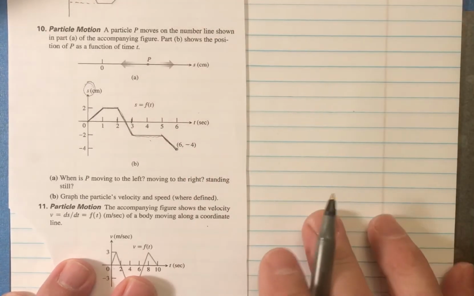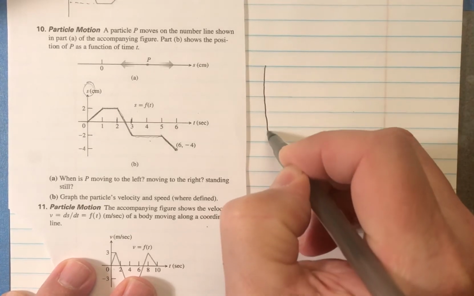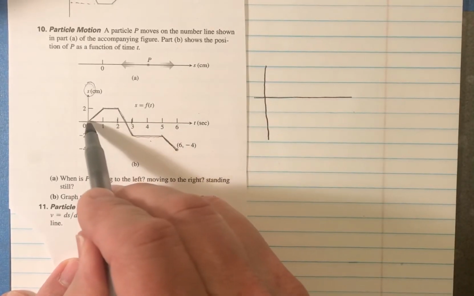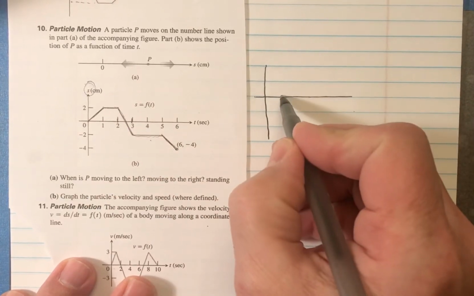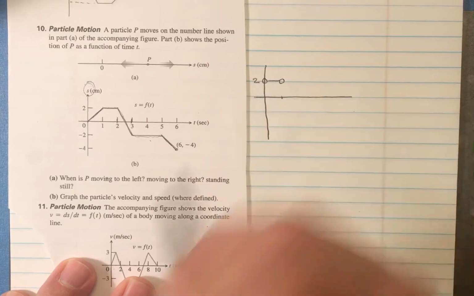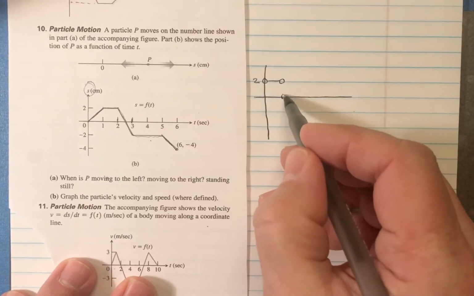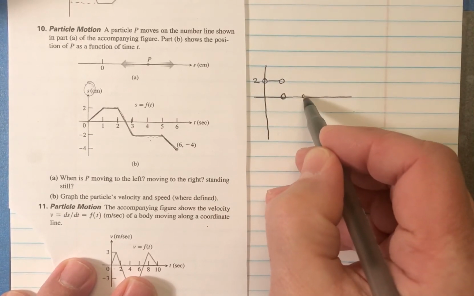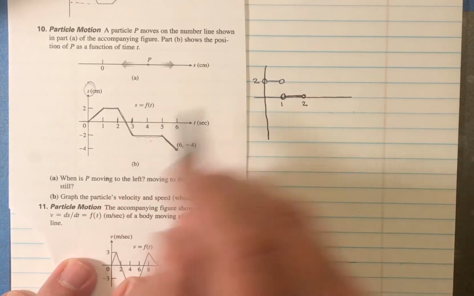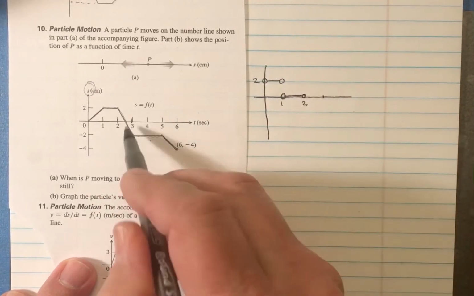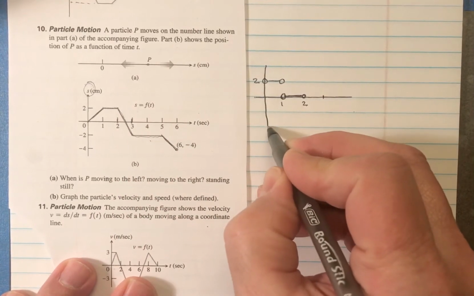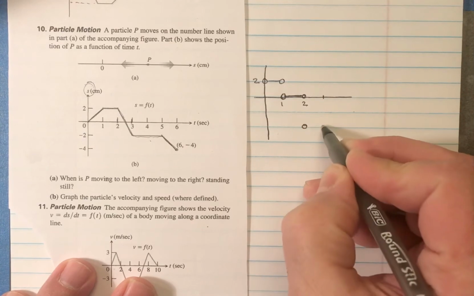So if we were sketching, the graph would look something like this. From 0 to 1 second, the slope would be 2. Okay, if this is 2, then it would have a slope of 0 from 1 to 2. Then from 2 to 3, the slope is going to be negative 4. So that would be way down here.